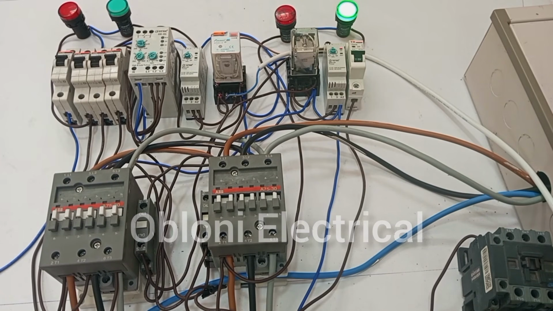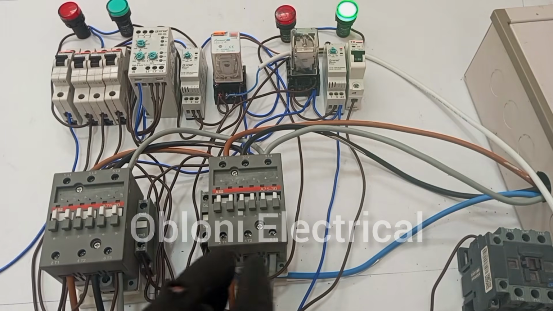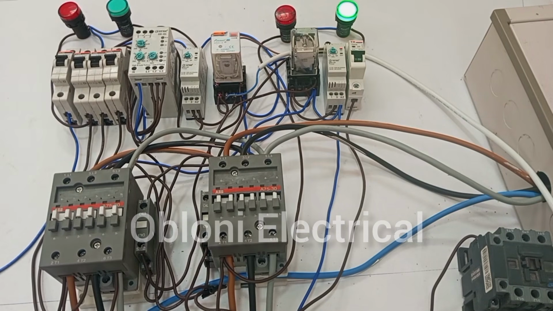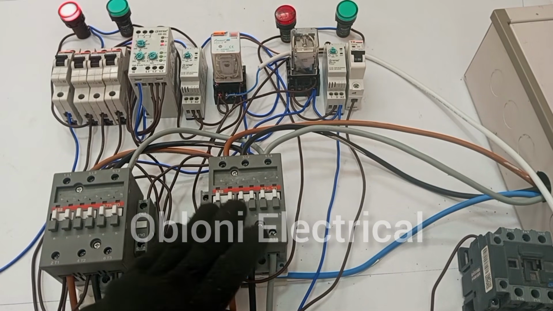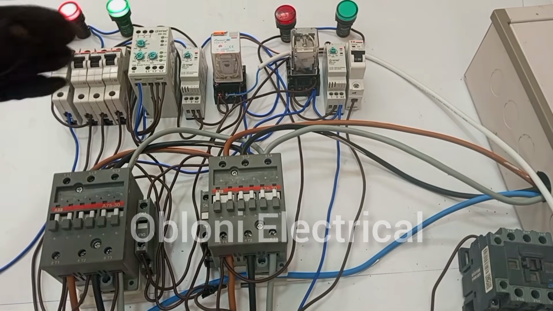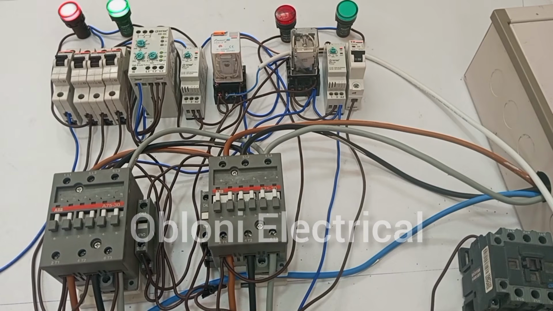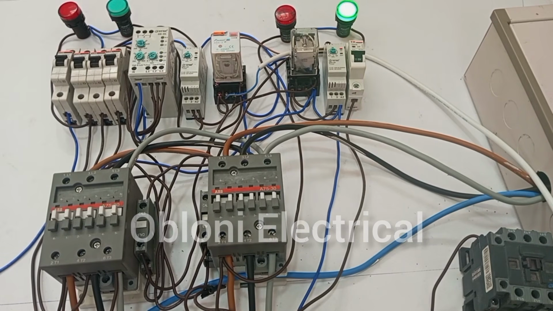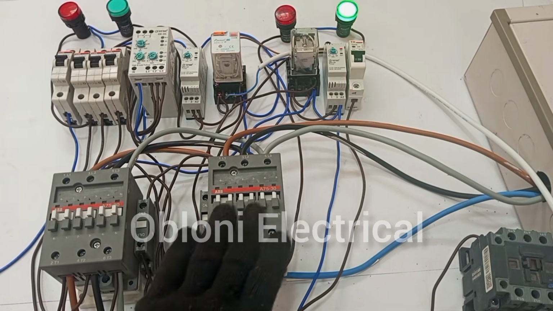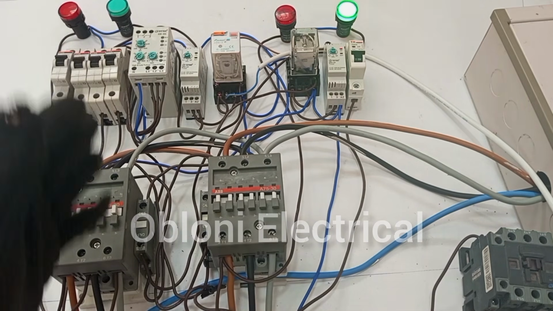When it is in automatic mode, generator is on. When the main supply is restored, the generator goes off and then the main supply takes over. That is automatic. And then when the main supply goes off, generator immediately takes over. So this is automatic, okay?